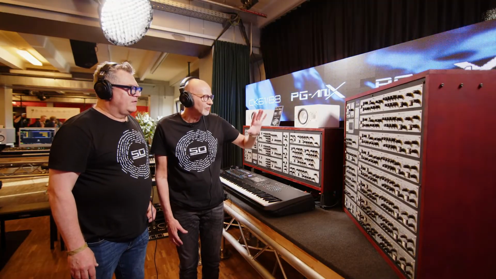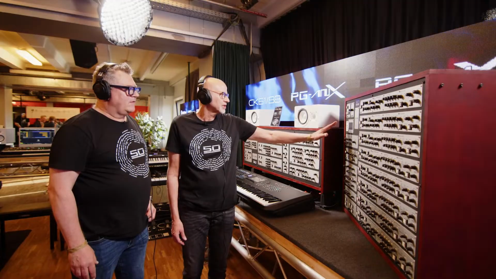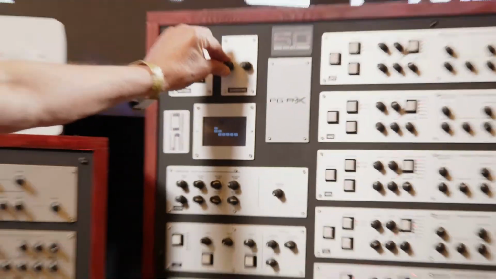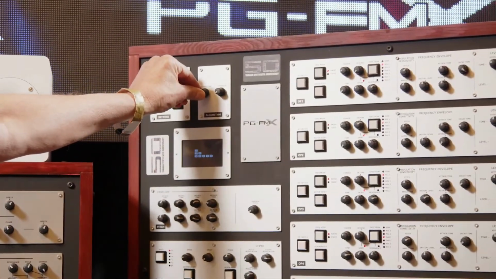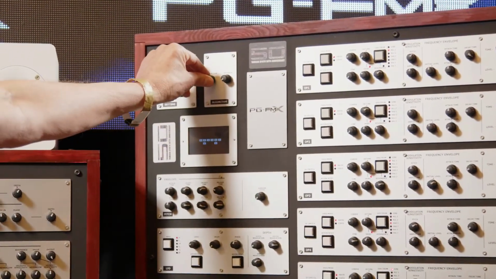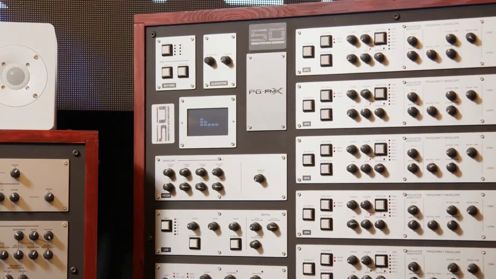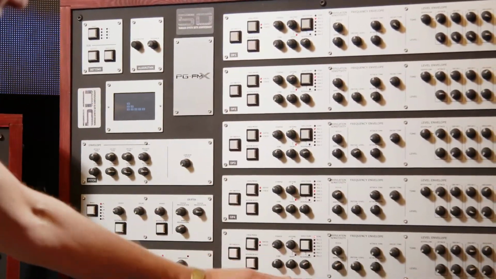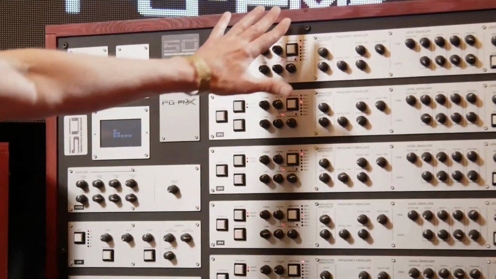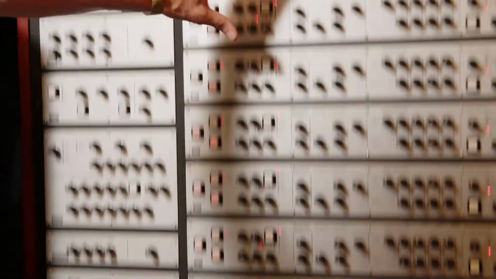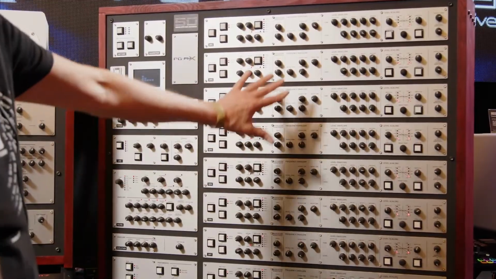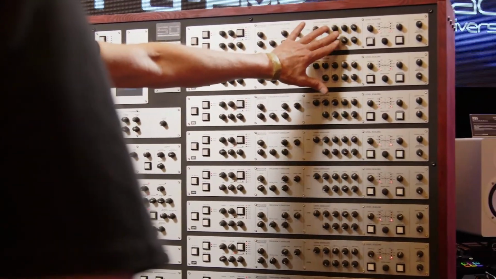And just a really brief overview. For example, we can change the algorithm here, and you see in the display the operators changing with the algorithm. Then for each of the operators, we have one of these panels. You can turn operators on and off. We have all the frequency settings here for each operator. We have the modulation settings for the operator, and of course the envelope.